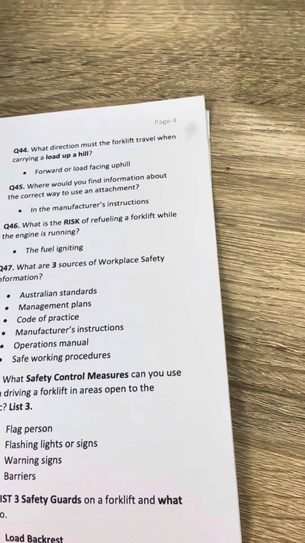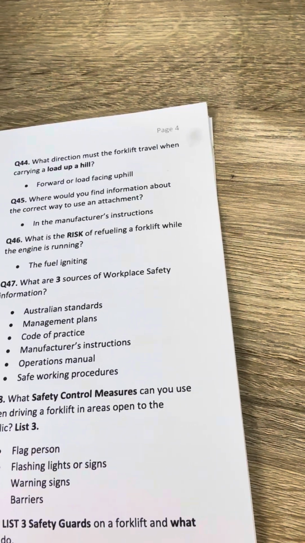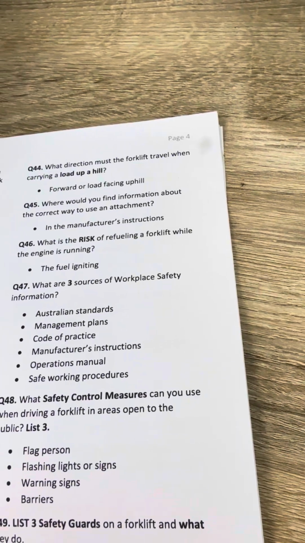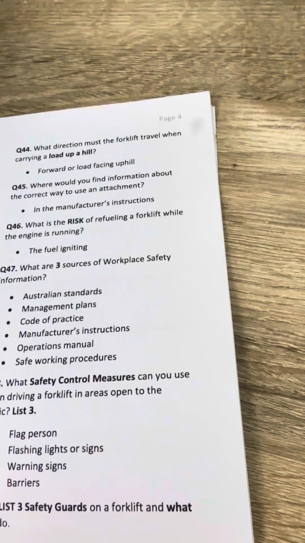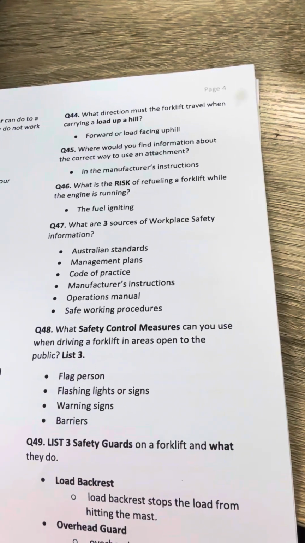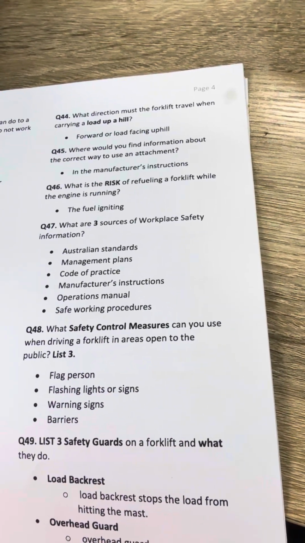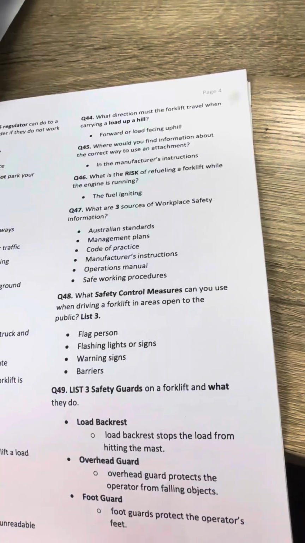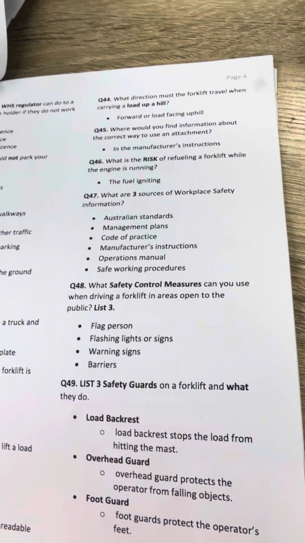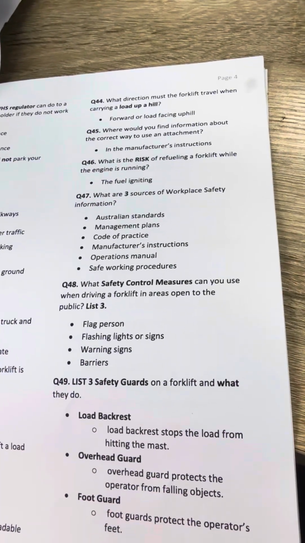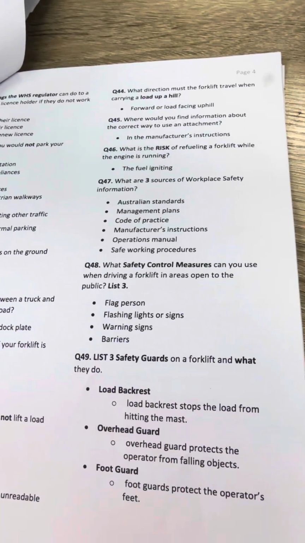What direction must the forklift travel when carrying a load uphill? Forward, or load facing uphill. Where would you find information about the correct way to use an attachment? In the manufacturer's instructions. What is the risk of refueling a forklift while the engine is running? Answer, the fuel igniting. What are 3 sources of workplace safety information? Australian standards, management plans, code of practice, manufacturer's instructions, operation manuals, safe working procedures.